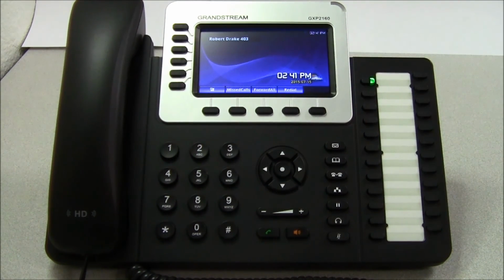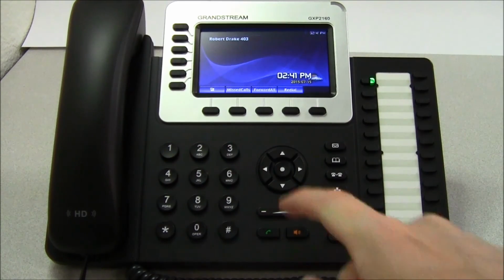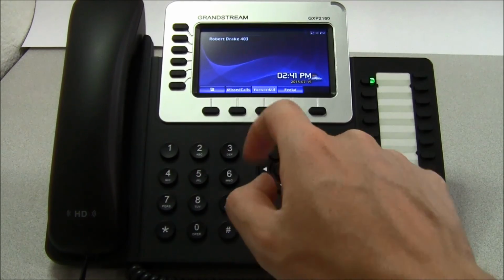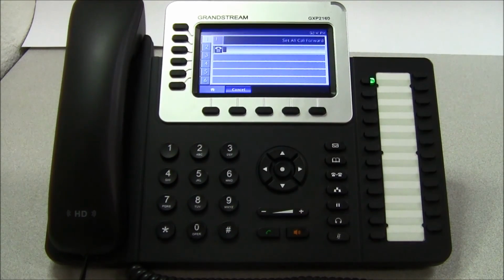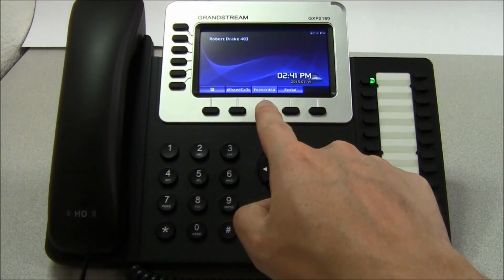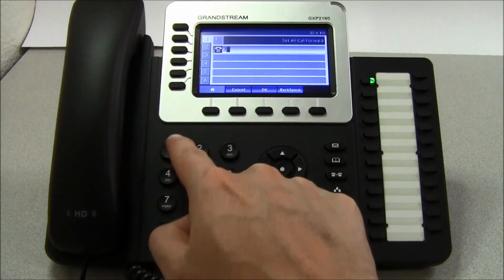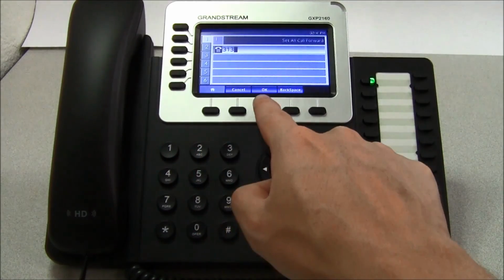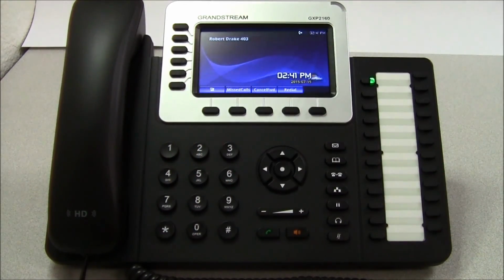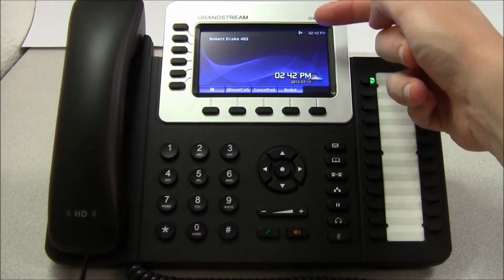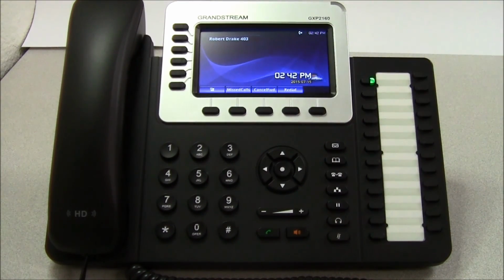The next feature we're going to look at is Always On Forwarding. To turn on Always On Forwarding, simply press the Forward All key. Next, you're able to enter the extension number you want all your calls transferred to. So we'll press Forward All, and in this case we'll send them to extension 313. Press OK. And now you'll see a small icon next to the time showing that your phone is in forward mode. Any person dialing your phone now will be sent automatically to extension 313 or whatever extension you entered.